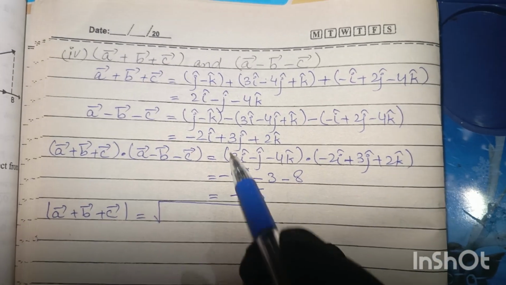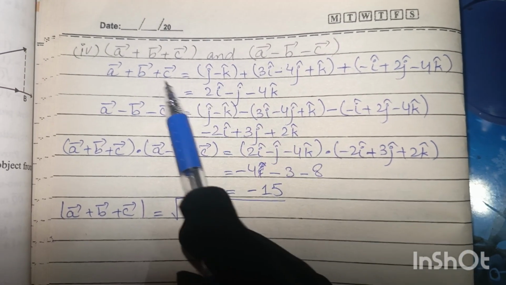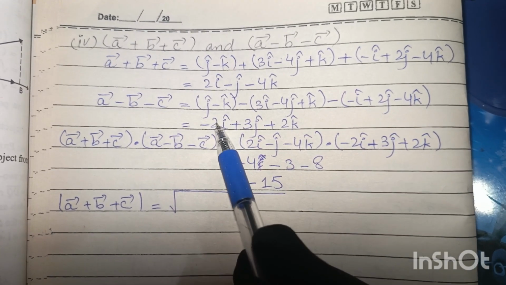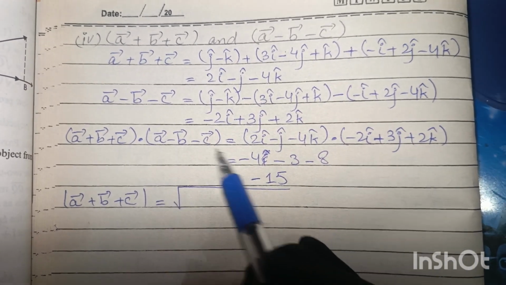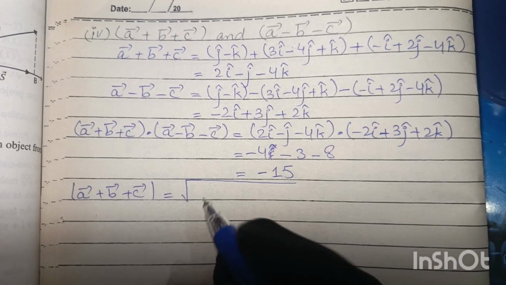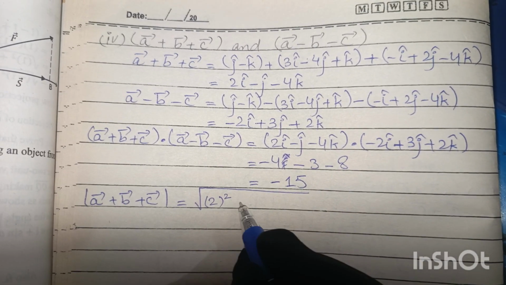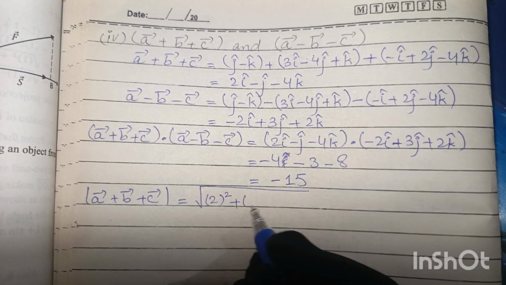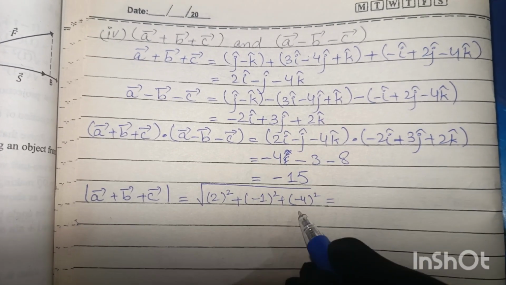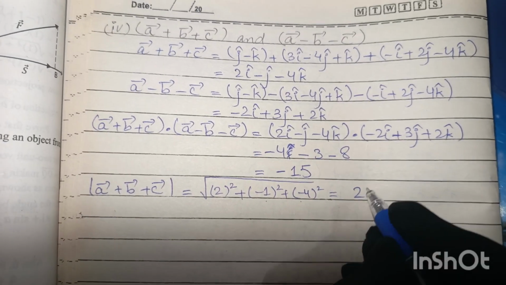So here is the fourth part, which is a plus b plus c and a minus b minus c. First of all, I have found the value of a plus b plus c and a minus b minus c. Then I have taken the dot product of these both answers and the answer is minus 15. Now I will take the magnitude of these both vectors. So a plus b plus c magnitude is equal to square root of 2 square plus minus 1 square plus minus 4 square. So the answer is 4 plus 1 is 5, 16 plus 5 is 21.